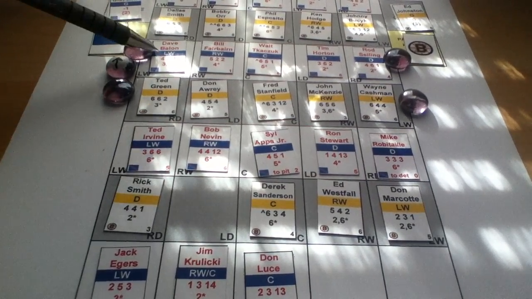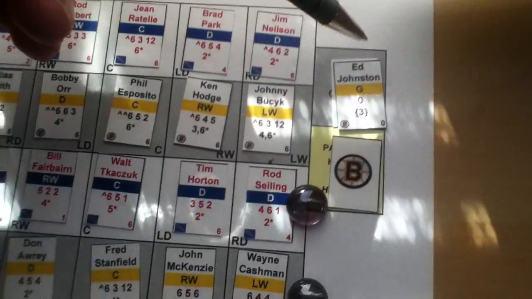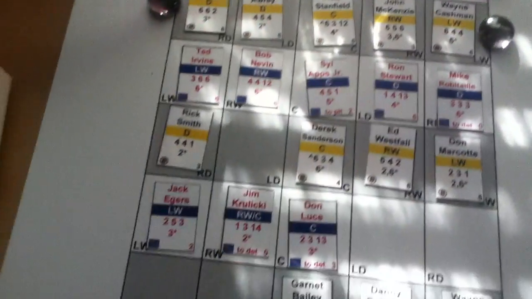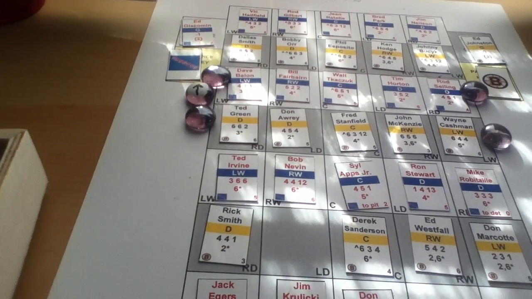Balin's shooting rating is a 3 and a 6 with a star. So we look at Boston's goalie to see if there's an adjustment. Eddie Johnston is a 0, so there's no adjustment. So 3 and 6 will result in a goal for Balin.